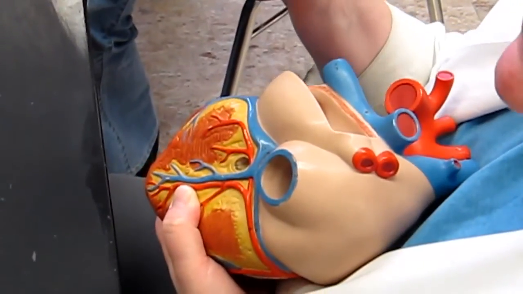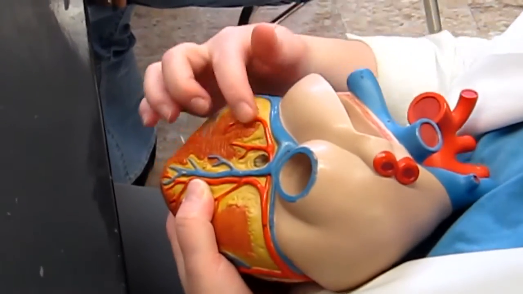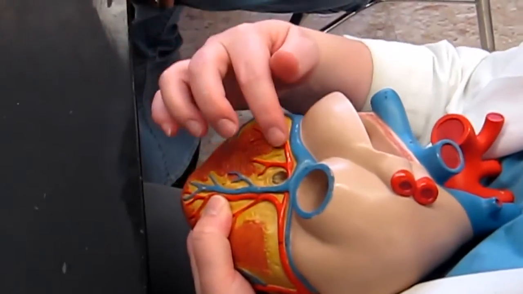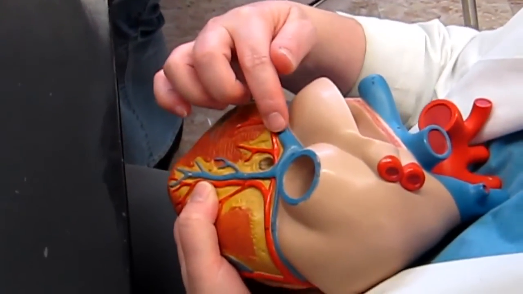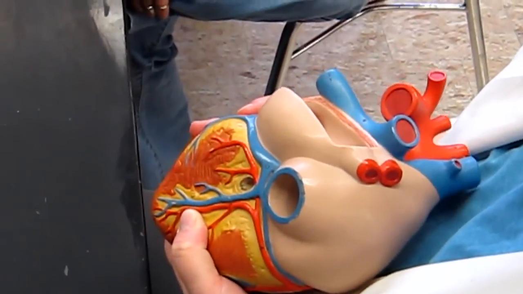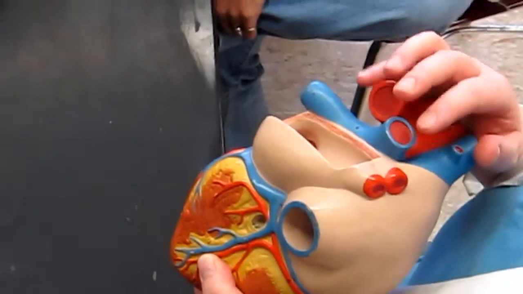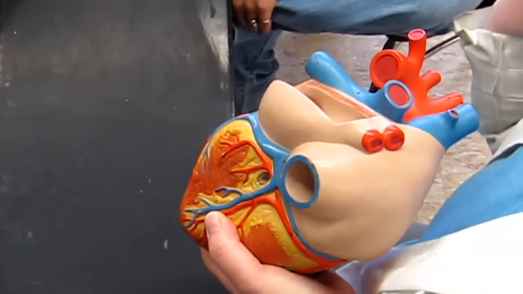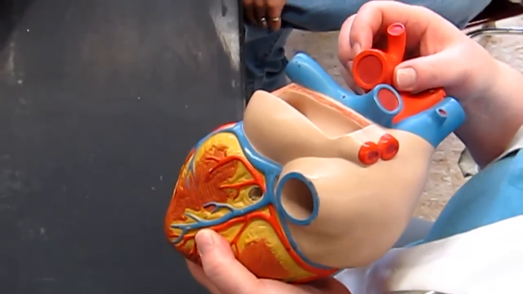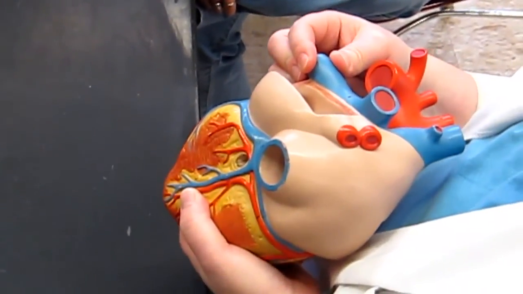So remember the brain had sinuses, those dural sinuses? And here's another place where you have a sinus, just one sinus, the coronary sinus. So that's deoxygenated blood? Correct. In these representations, and even when we do the cat blood vessel dissection, if a vessel is reddish or pinkish, that means it has oxygenated blood. If it's blue, that means it has deoxygenated blood.